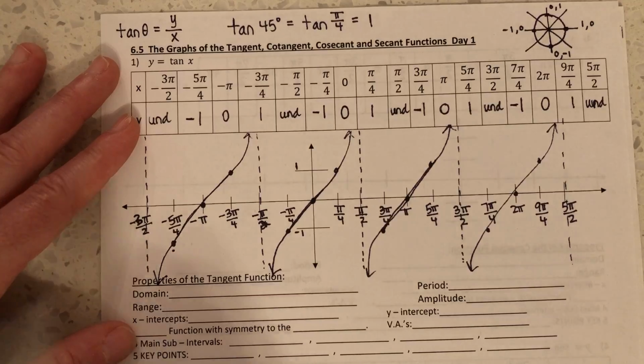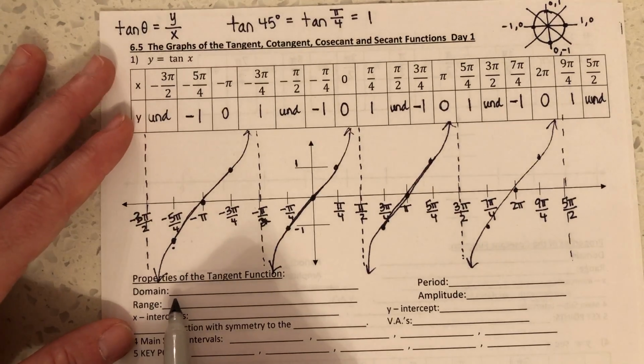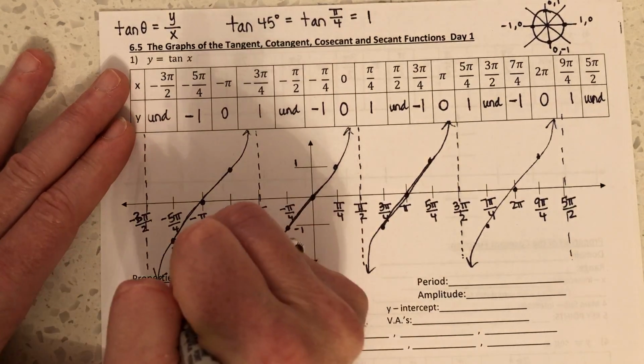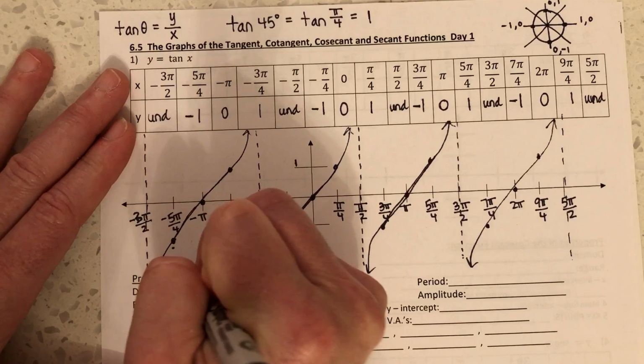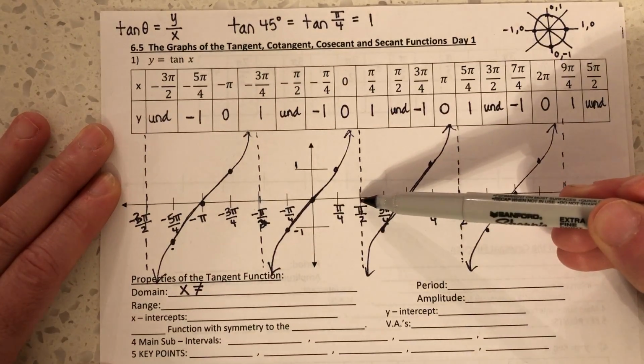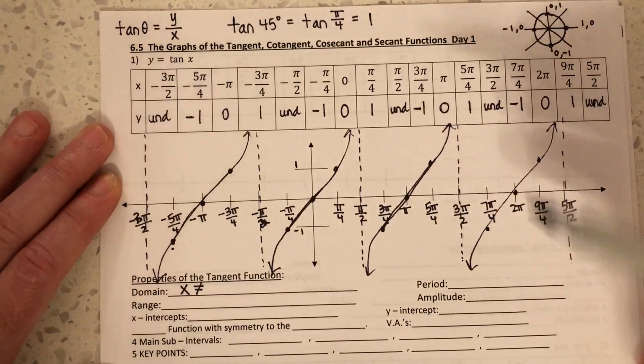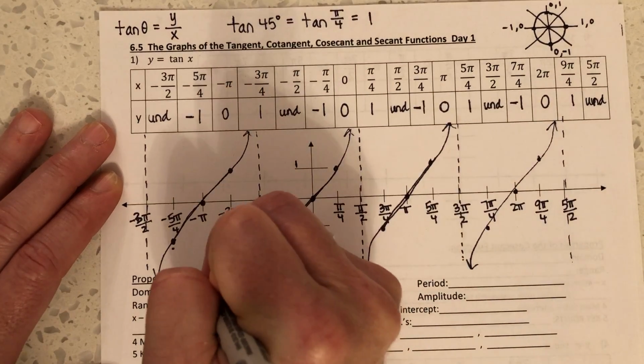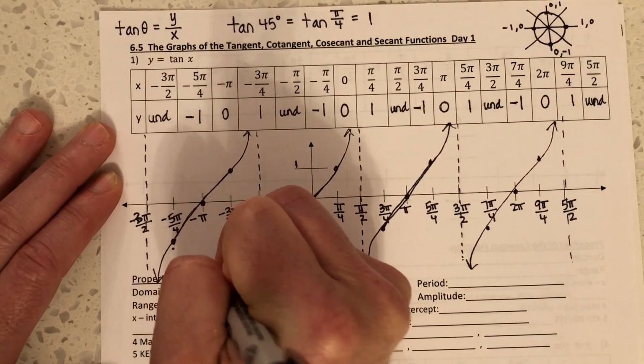It's not okay when x is negative 3 pi over 2. So the domain is x cannot equal... Who's the first bad angle when you think about starting at 0 and working this way? The first bad one is pi over 2. X cannot be pi over 2.